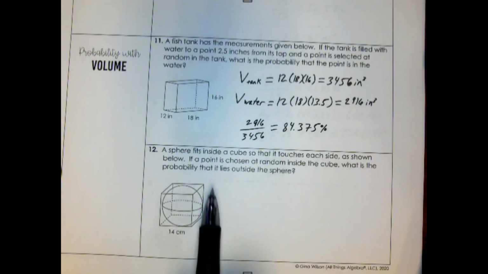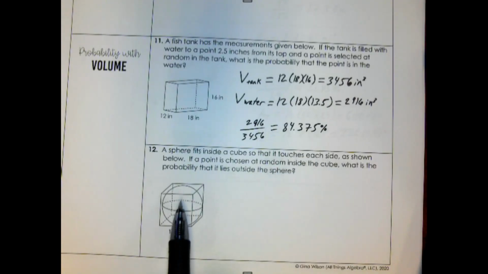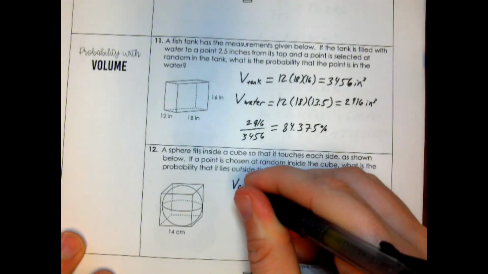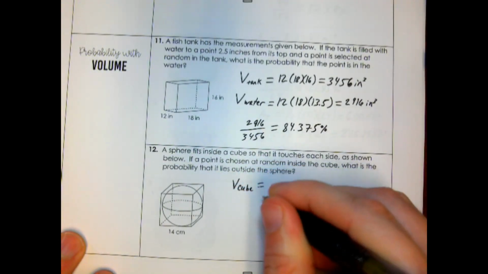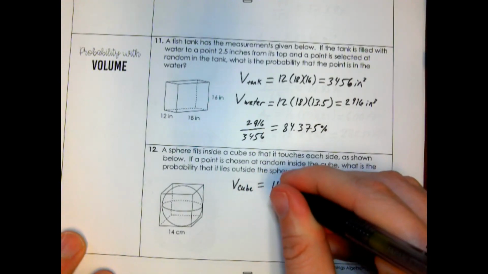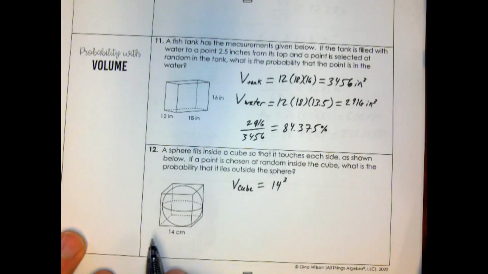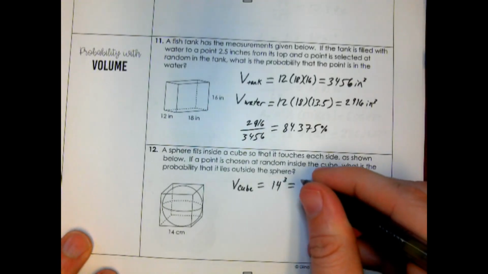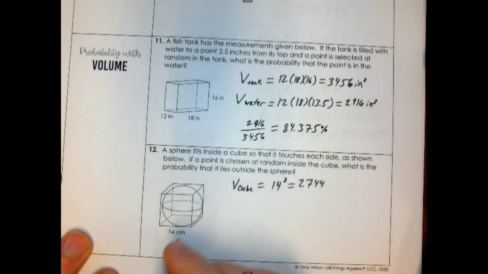A sphere fits inside a cube so that it touches each side as shown below. If a point is chosen at random inside the cube, what's the probability that it lies outside the sphere? So this is just like my question with the circle and the square earlier, except that it's one extra dimension. So first of all, the cube has a volume of 14 times 14 times 14, which is 14 cubed, because it's a cube, so all the dimensions are the same, just like a square has all dimensions the same. 14 cubed is 2,744 cubic centimeters.